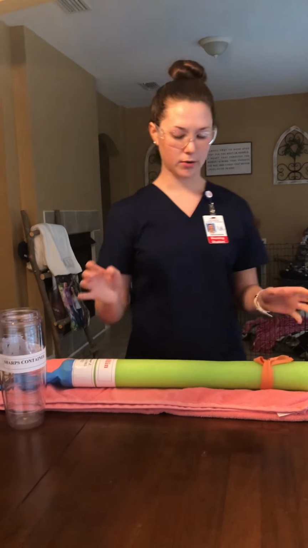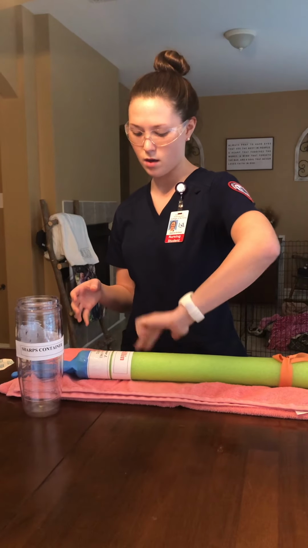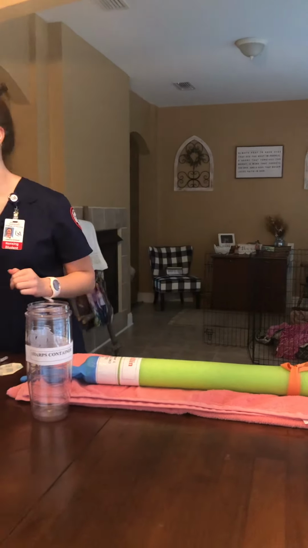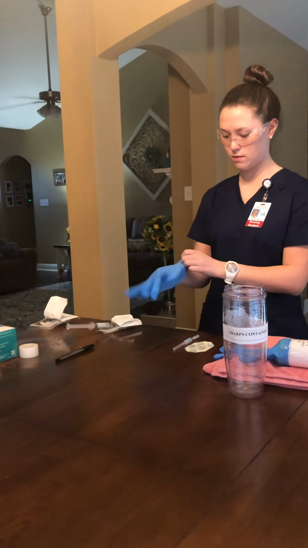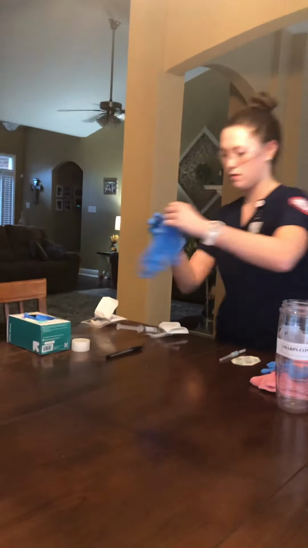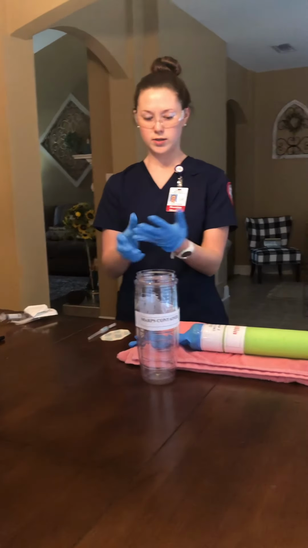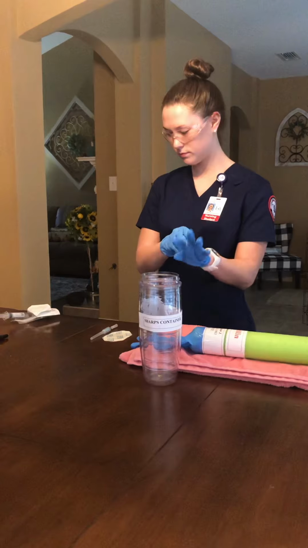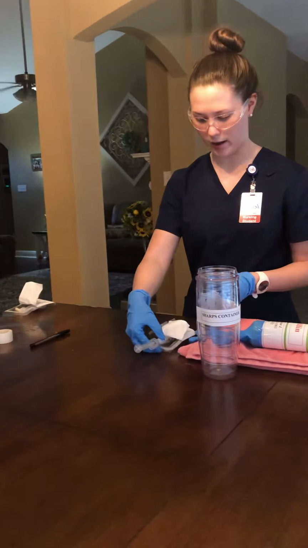So once that is done, I'm going to assess the vein for appropriateness. I'm going to check the radial pulse. And once I do that, I'm going to want to apply my clean gloves. And then I want to move my saline lock closer, maintaining sterility of the package.